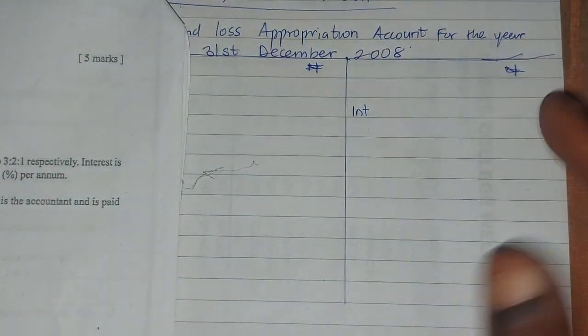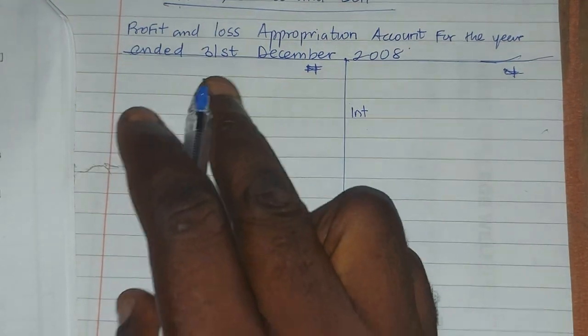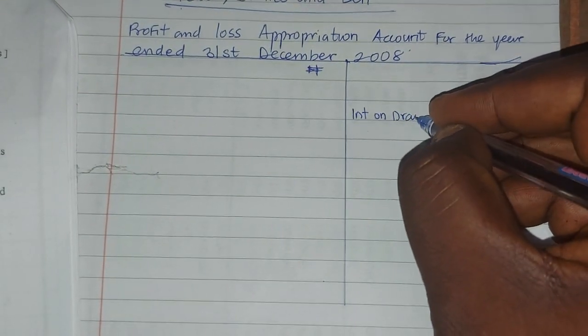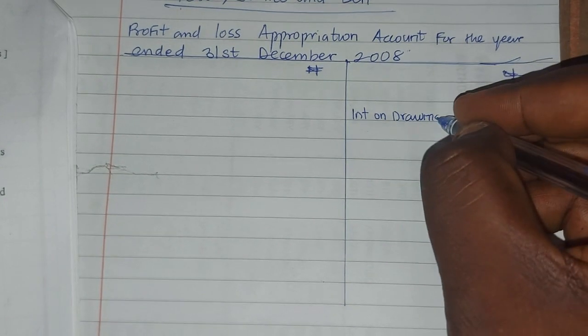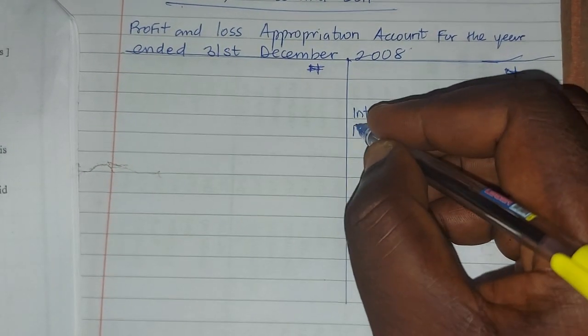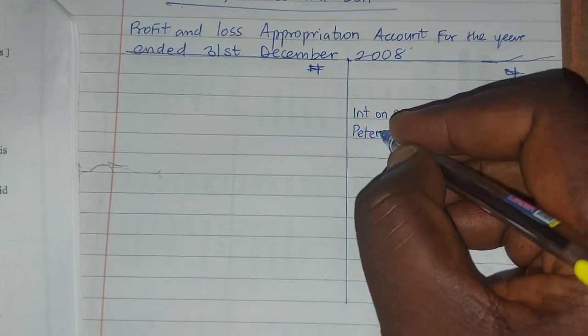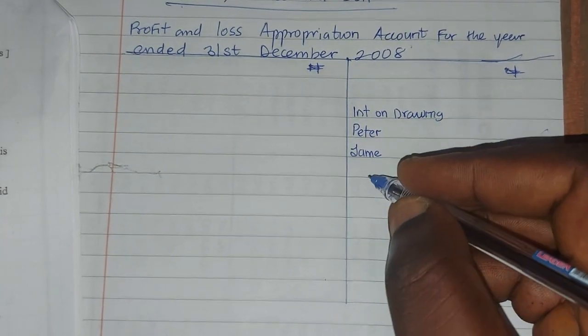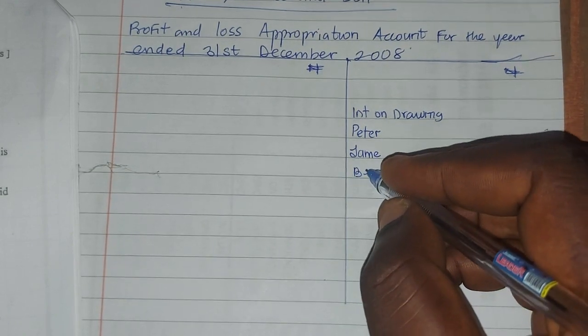So we come here, we have interest on drawings, which will be credited in the profit and loss appropriation account. That is 5%. So we have Peter, James, and Ben.